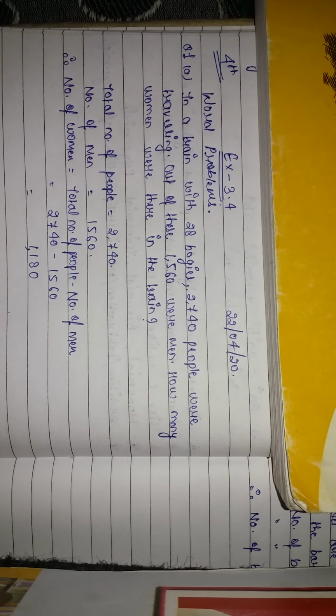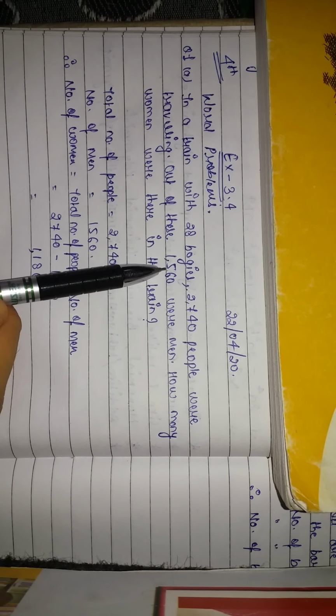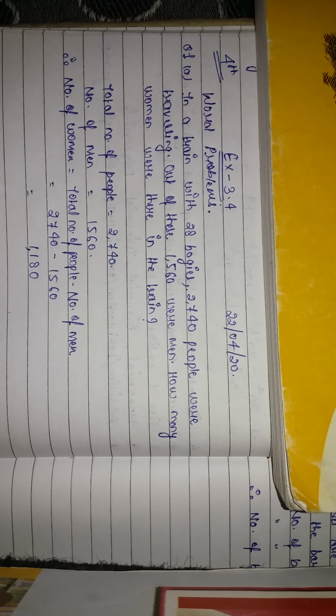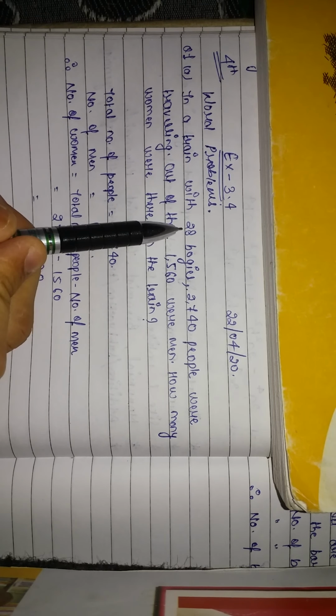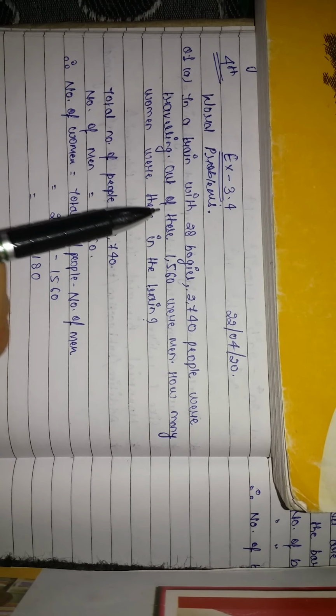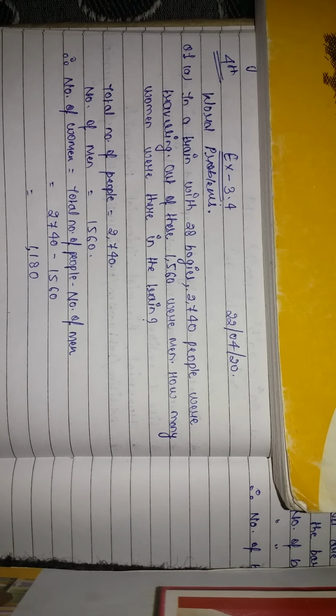Out of 2,740, 1,560 are men. Then how many women are there? It is asked. In all this, we didn't use this 28 bogies anywhere because we don't need this.